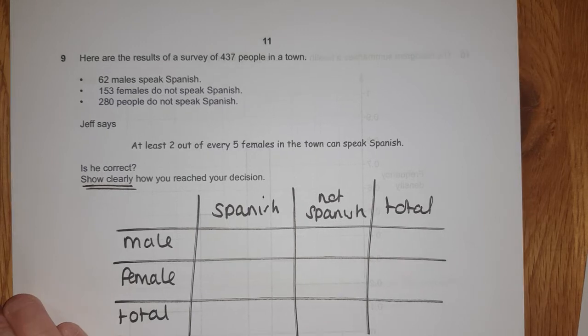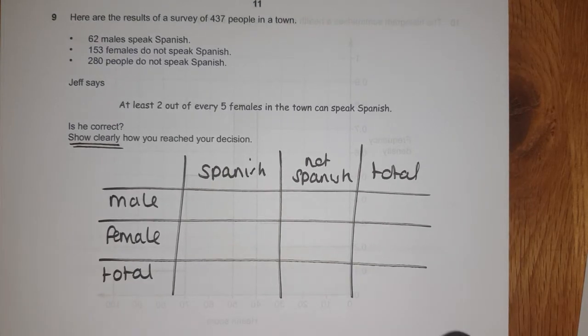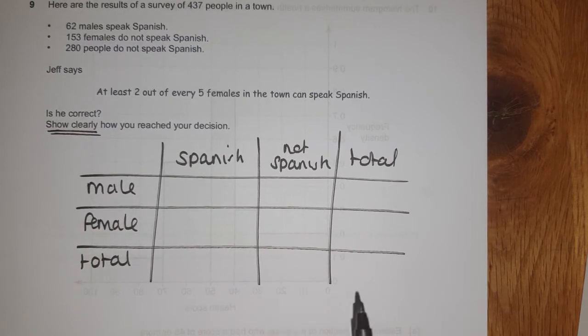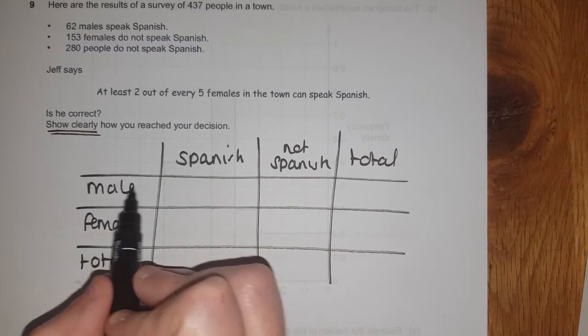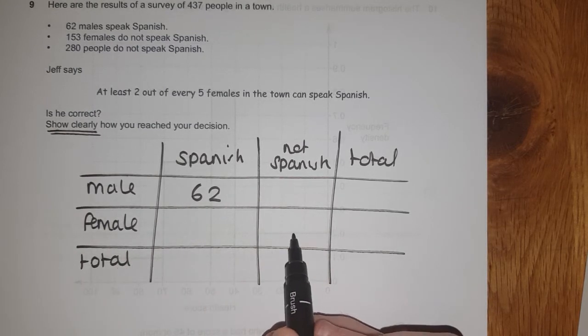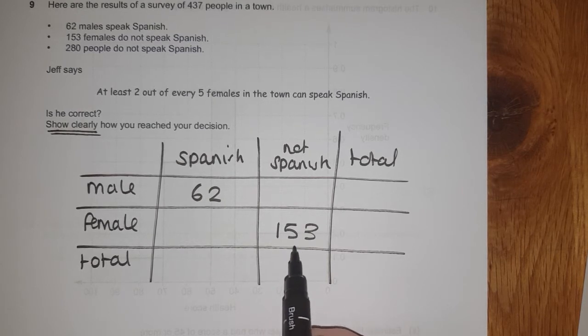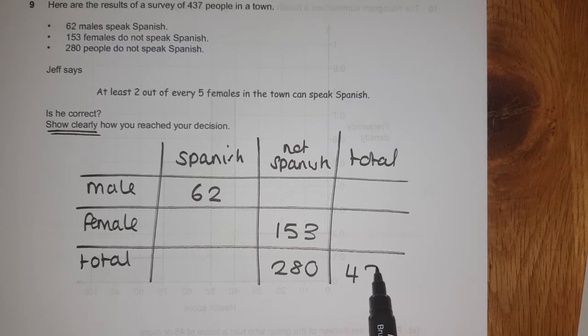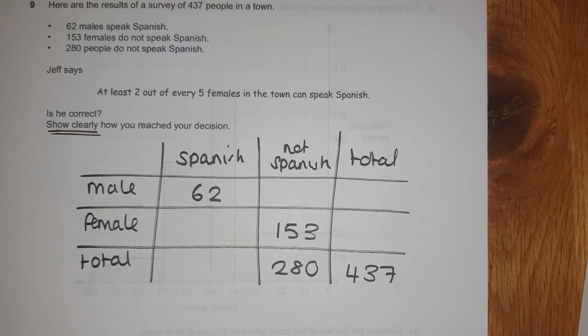you make your decision. And these ones are the ones that people easily lose marks on at GCSE, okay? And it's through not showing clearly how you got your results. So we've got 62 males speak Spanish, so male Spanish is 62. 150 females do not speak Spanish. 280 people in total don't speak Spanish, and we know that we're doing a quiz on 437 people altogether, which means all you want to do is work in pairs through these numbers.